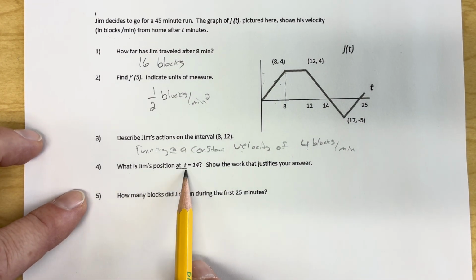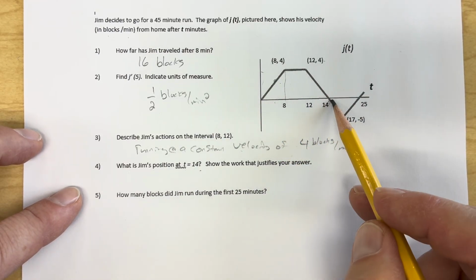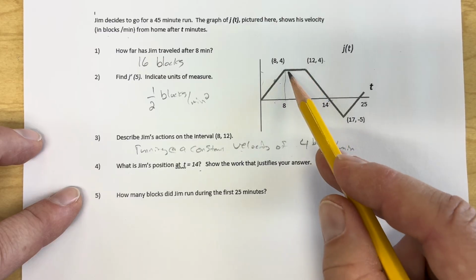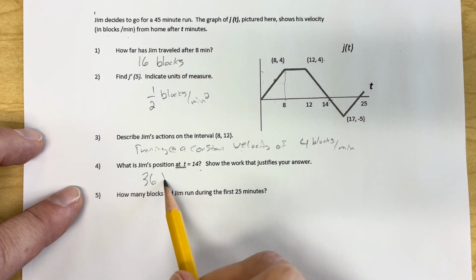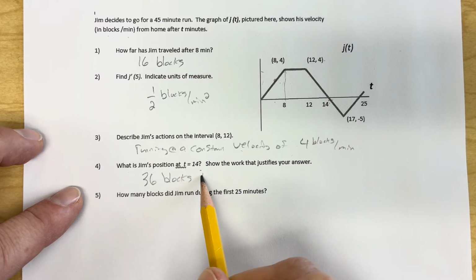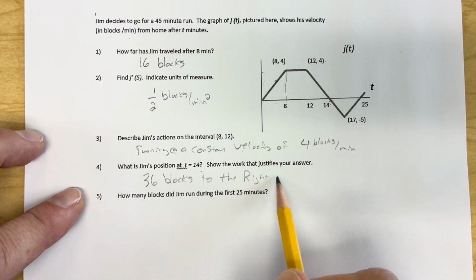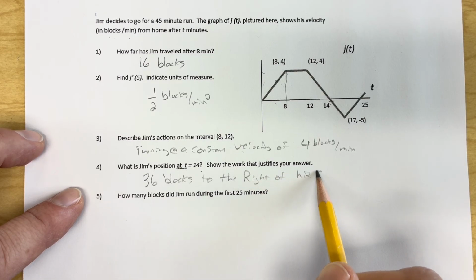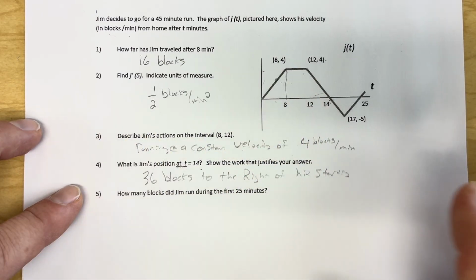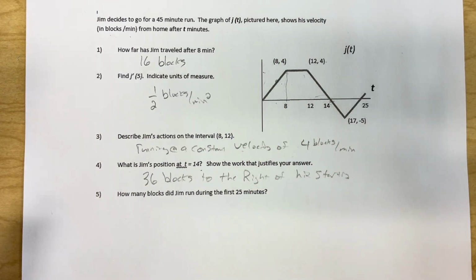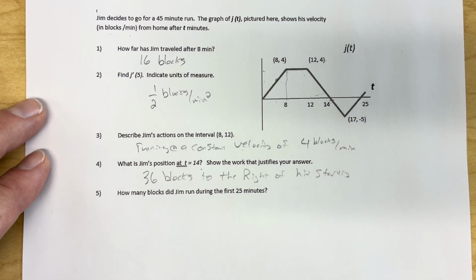What is Jim's position at 14? So again, we're gonna find the area here. It's 14 plus 4, that's 18, times 4 divided by 2 would give us 36. He's 36 blocks to the right, or to the positive of his starting place, okay? So he's gone 36 blocks to the positive, whatever that is, east, right, north, I don't know, whatever that would be. He's 36 blocks away from home, okay?